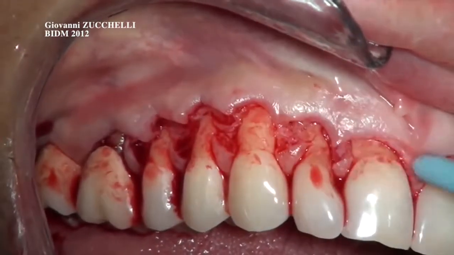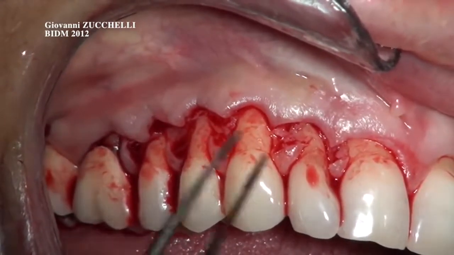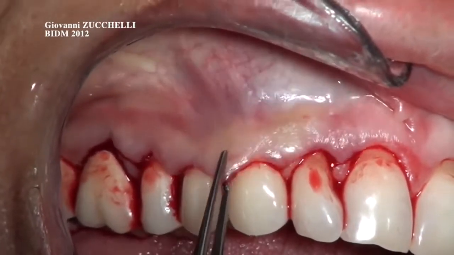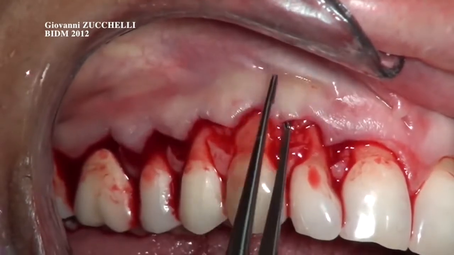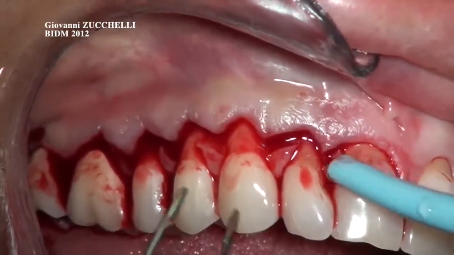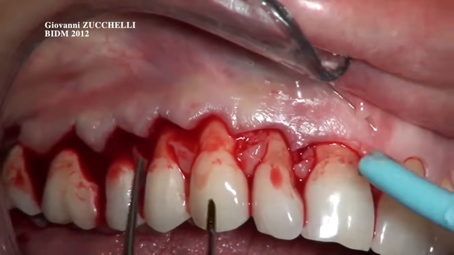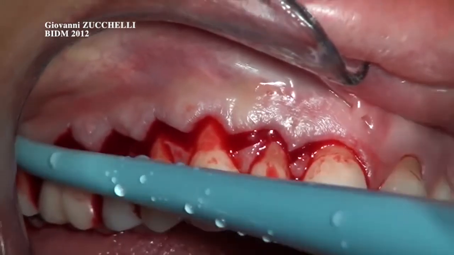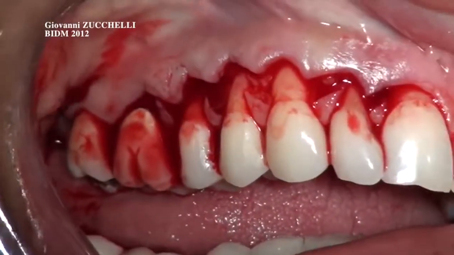In fact, this is enough to allow the coronal advancement of the flap only in the main portion of it. You can see now I am able to cover the canine, I am able to cover the premolar, and I am partly able to cover the lateral. What we have to improve is the movement of the flap in the distal and in the mesial aspect in order to cover also the central and the lateral. So we go to the molar area.